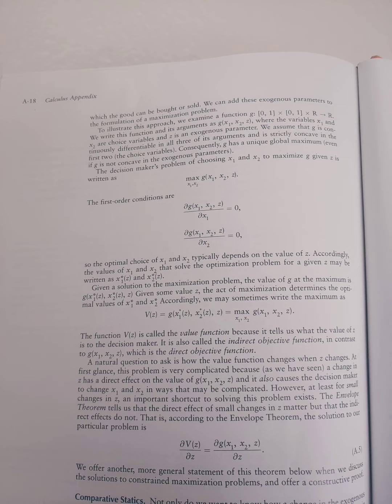We offer another more general statement of this theorem below when we discuss the solutions to constrained maximization problems and offer a constructive proof.